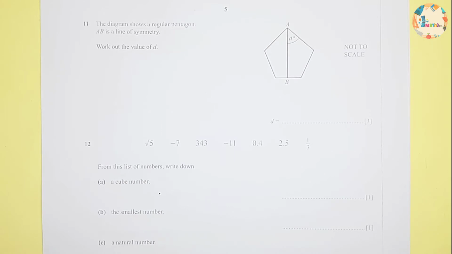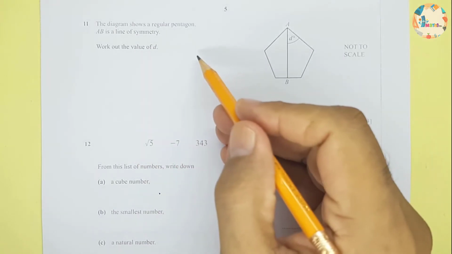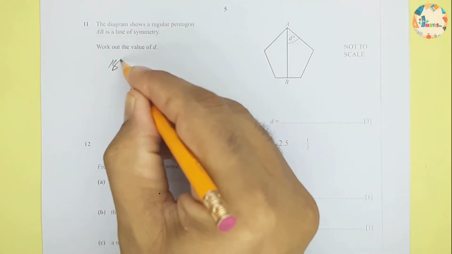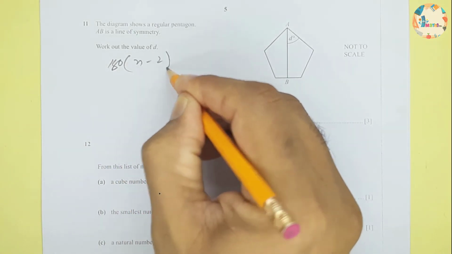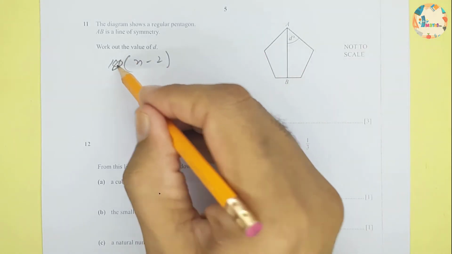Question number 11. The diagram shows a regular pentagon. AB is a line of symmetry. Work out the value of t. So we know the formula 180 into n minus 2, and this will give us the sum of interior angles.